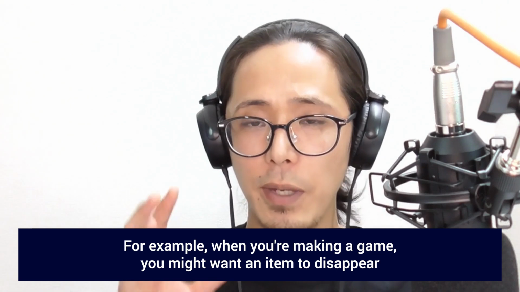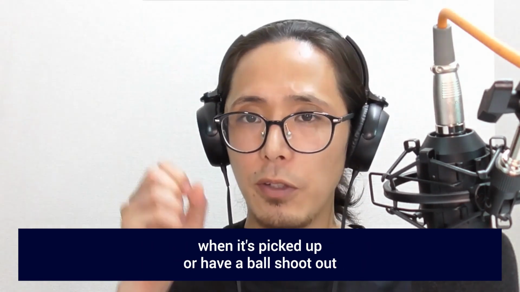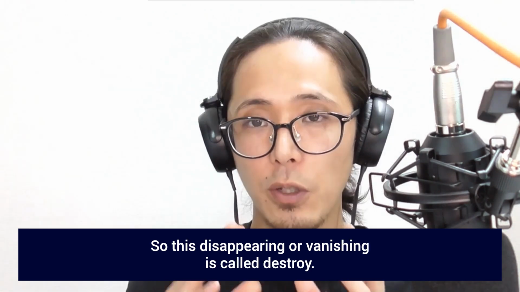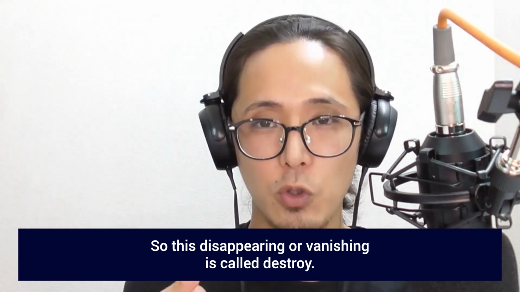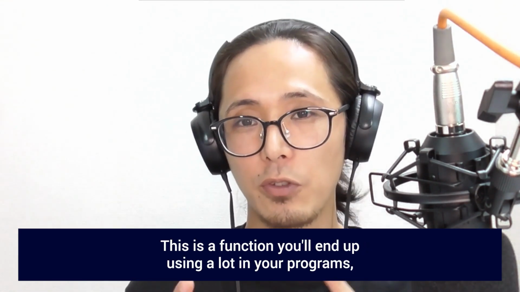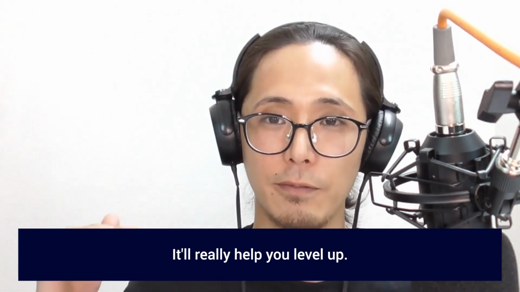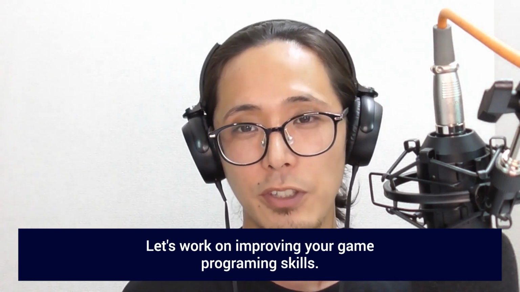For example, when you're making a game, you might want an item to disappear when it's picked up, or have a ball shoot out and make the enemy disappear when it hits them. So, this disappearing or vanishing is called destroy. This is a function you'll end up using a lot in your programs, so definitely make sure to learn it. It'll really help you level up. Let's work on improving your game programming skills.